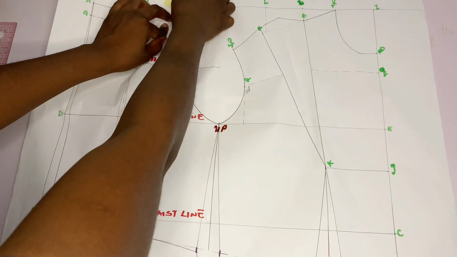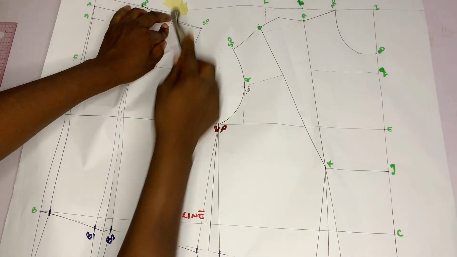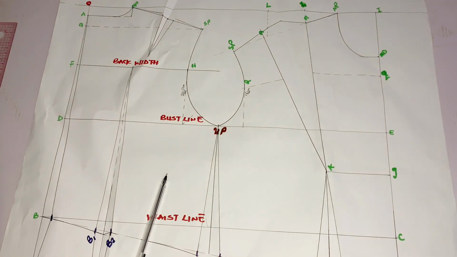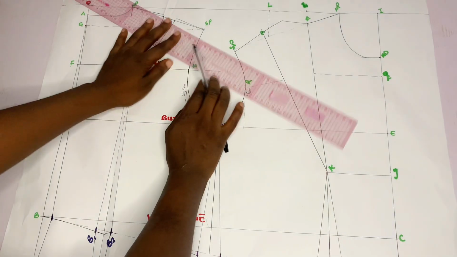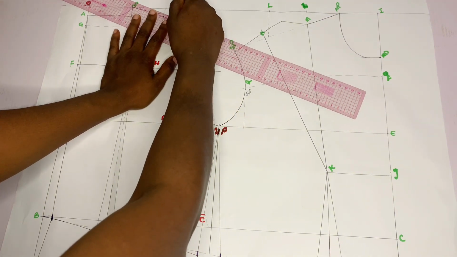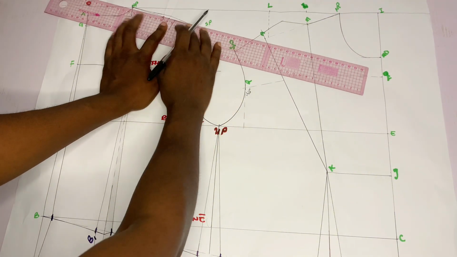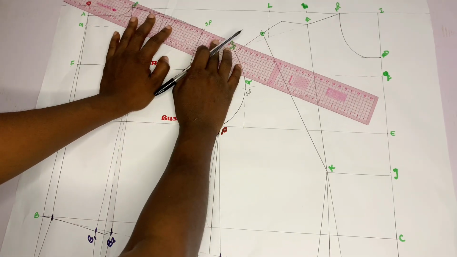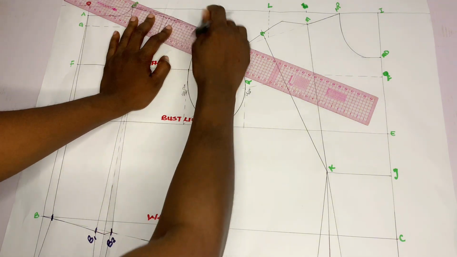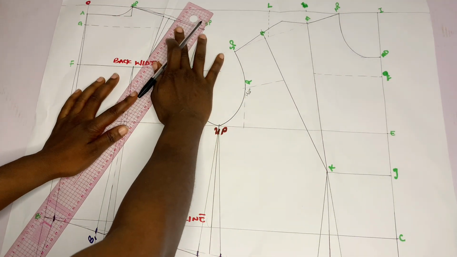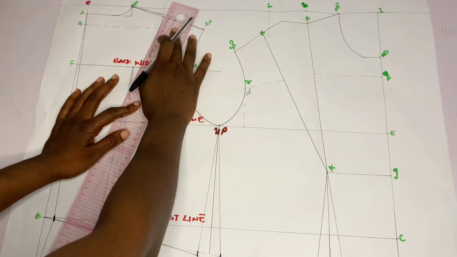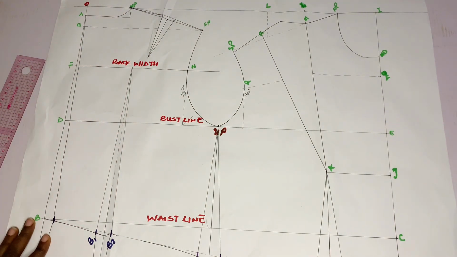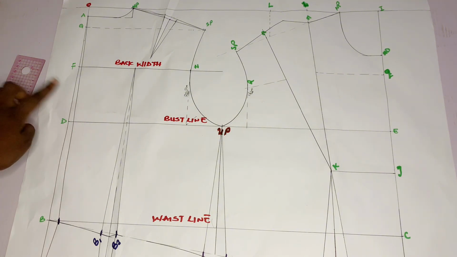And now I'll go ahead and chew my back shoulder dart. And that's it, a finished bespoke basic bodice block.